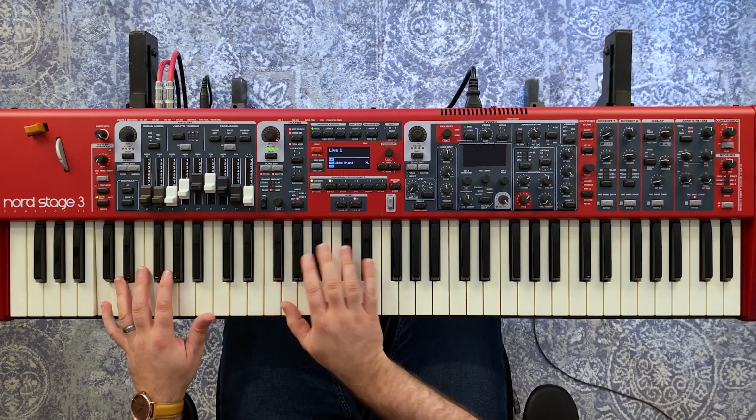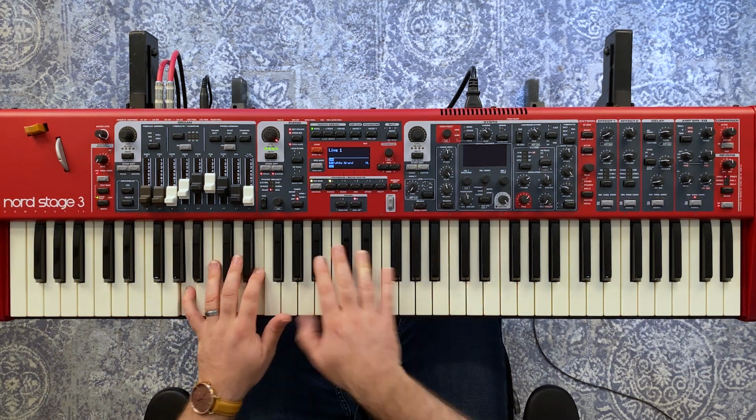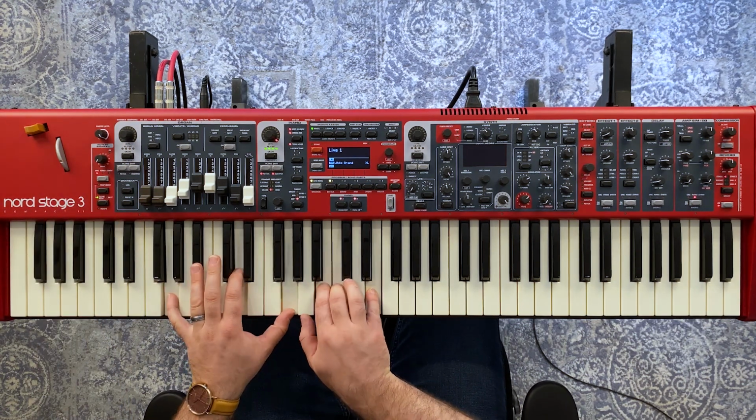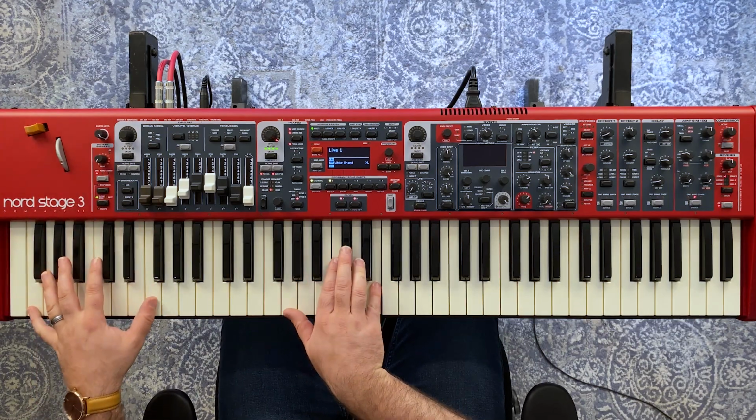The C, the 6, and then the 5, 4. One additional piece to this is we can use what I consider fill-in notes.